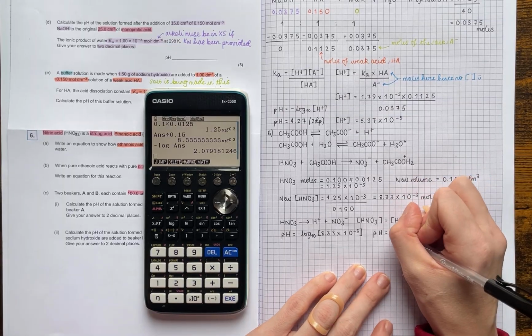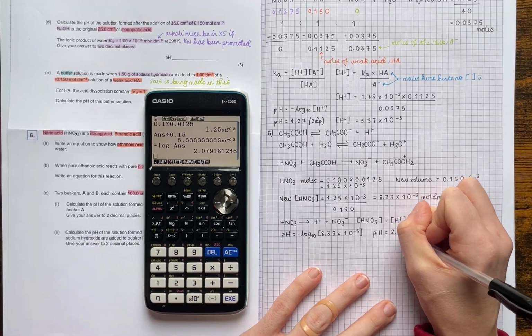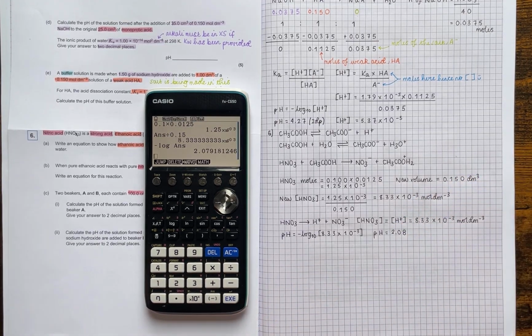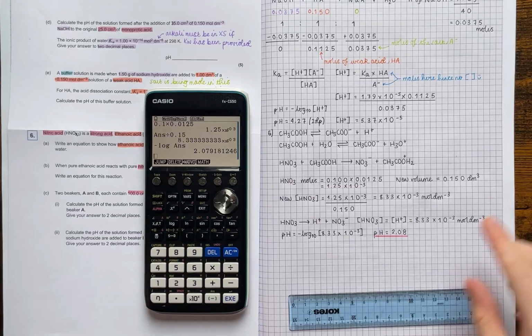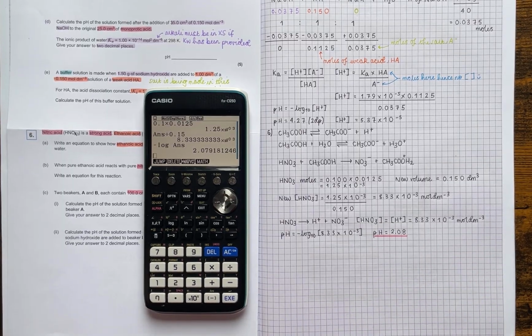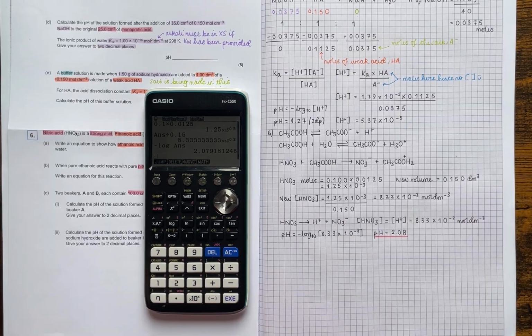pH should always be given to 2 decimal places. It does say it in the question, but even if it doesn't, it should always be to 2 decimal places. 2.08. Ta-da! So we've got to work out moles in the original solution to get the new concentration when we've worked out what the new volume is, and then because this is a strong monoprotic acid, the concentration of the HNO3 and the concentration of the H plus are the same, and then we can use our standard pH is equal to minus log base 10 of our H plus concentration.